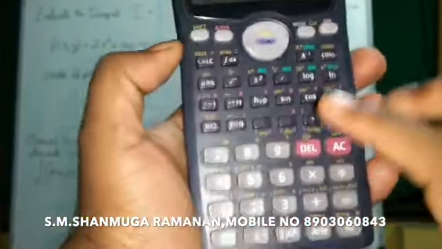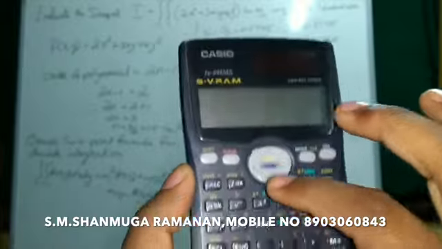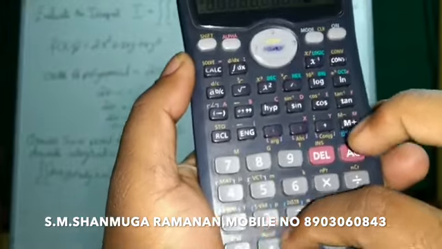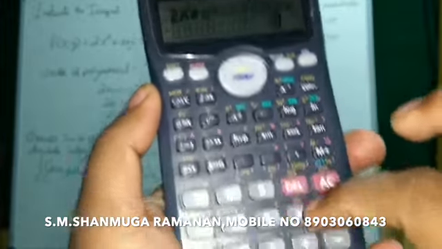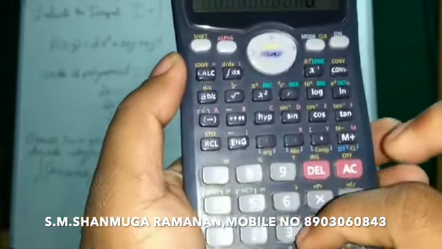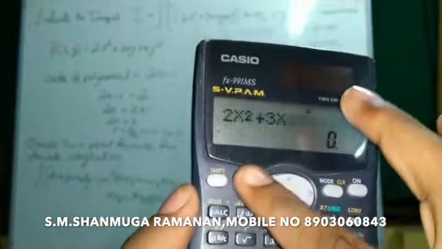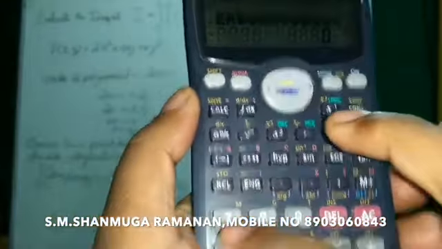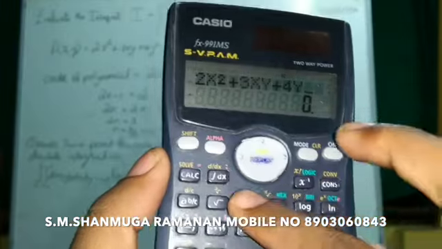Here we set the formula first: 2 alpha x squared plus 3 alpha x alpha y plus 4 alpha y squared.